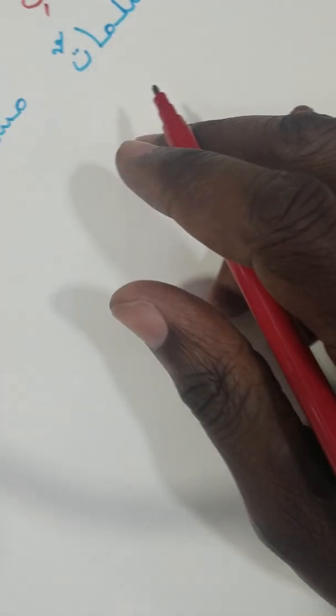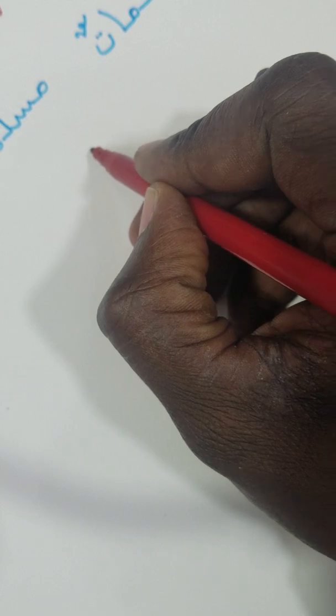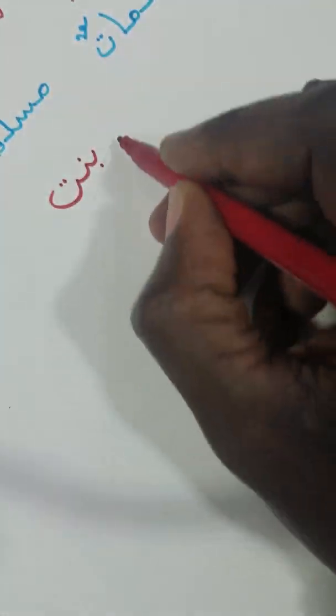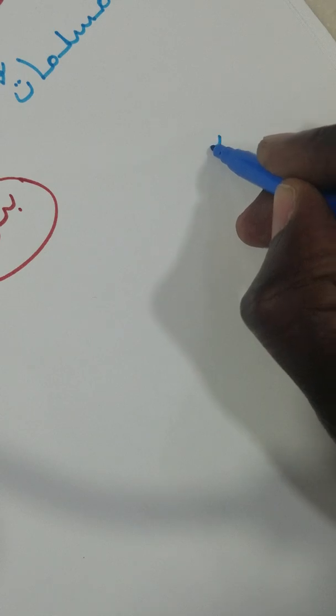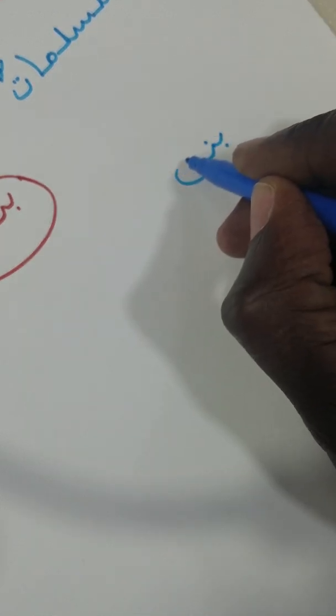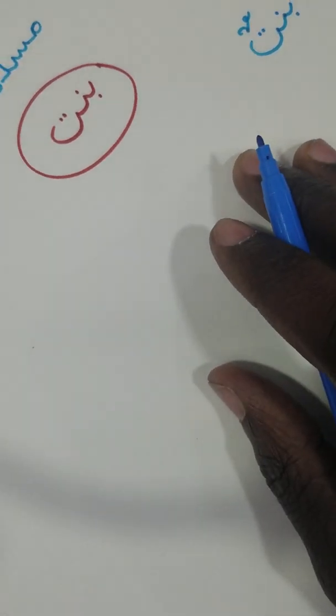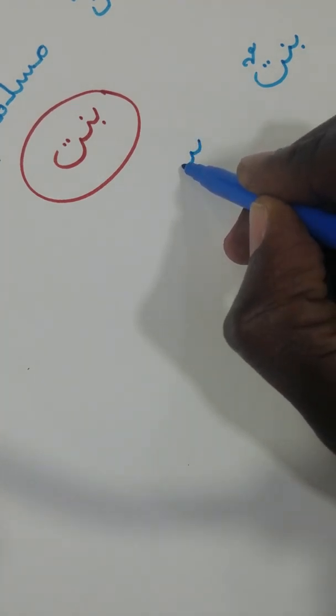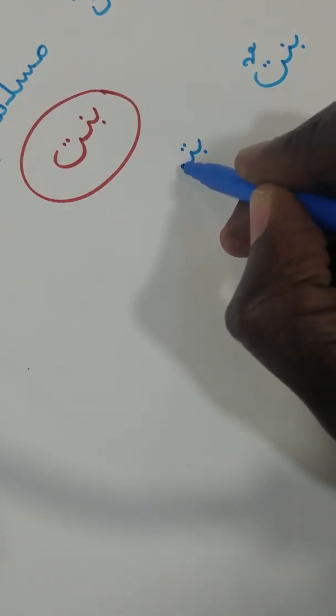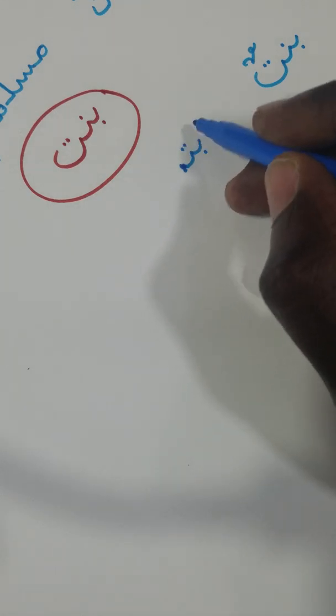For example, let's look at the word bint. I hope you remember that bint was the word we used for girl. But we are now saying we are not going to be reading it as bint. So you're going to have a word which is bintun. And the second case is going to be bintan. Sorry, suppose mistake.